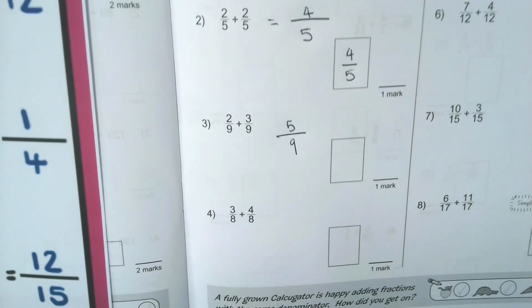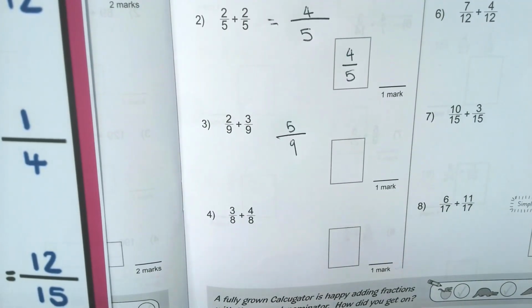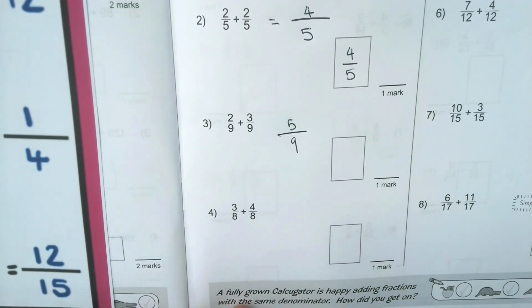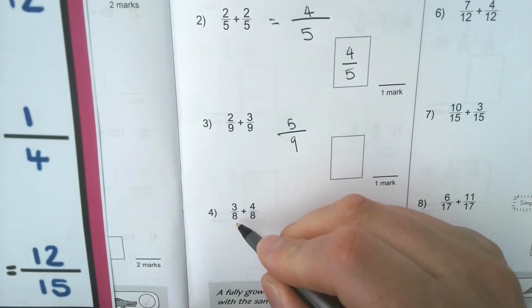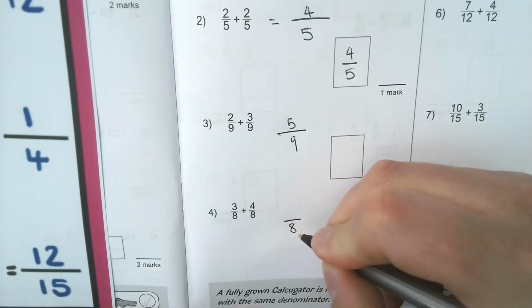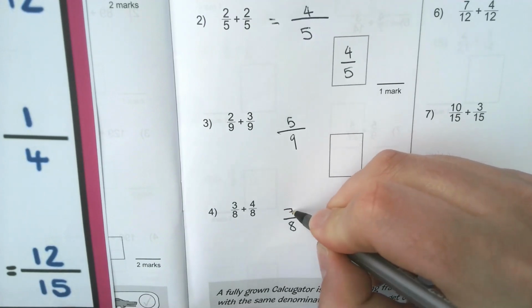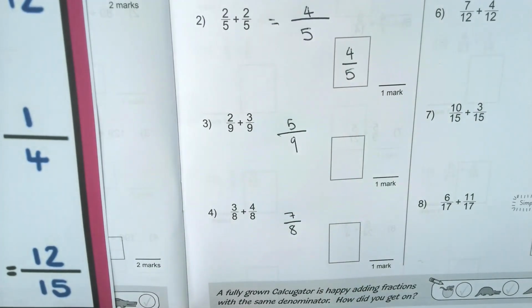Okay, 3 over 8, add 4 over 8. Again, because my denominators are exactly the same, if it's something over 8, add something over 8, my answer is going to be something over 8. What's 3 add 4? 3 add 4 is 7. So my answer is 7 over 8.